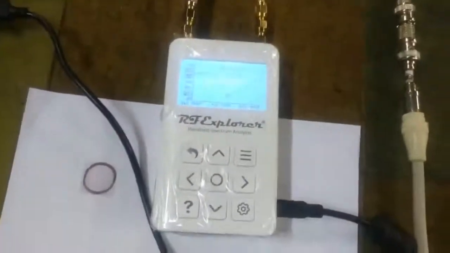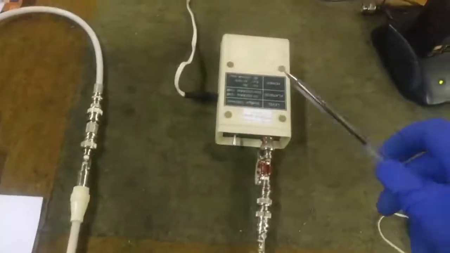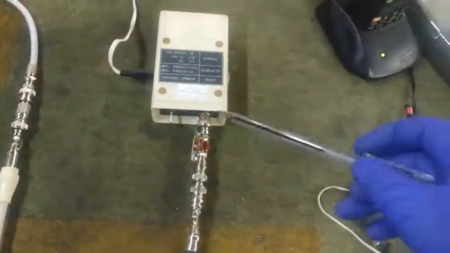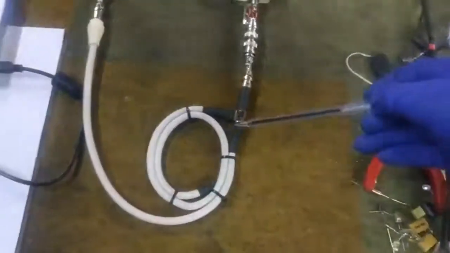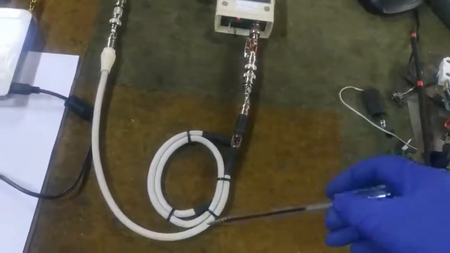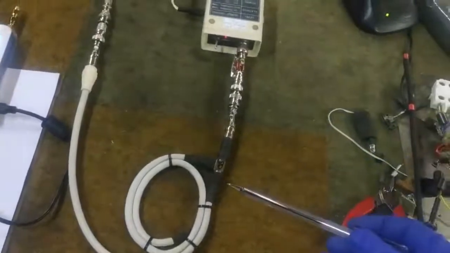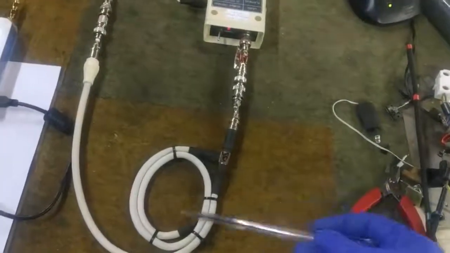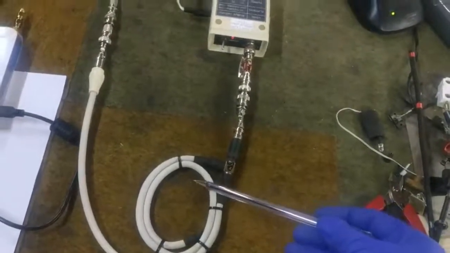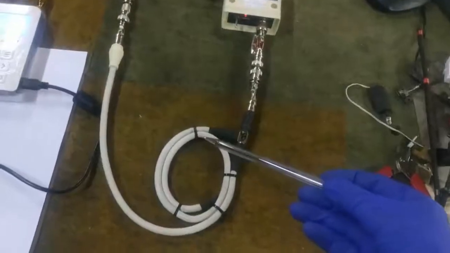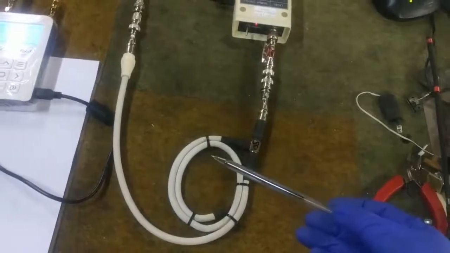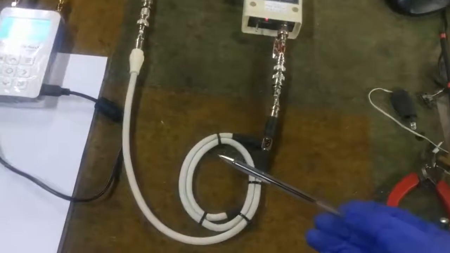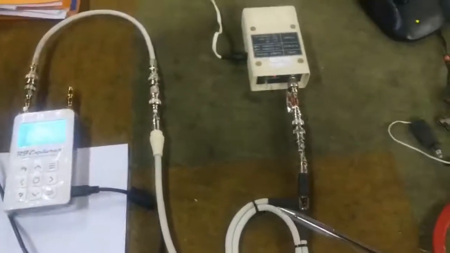But nonetheless, the basic setup is we have a generator, which has DC blocking circuitry, and it goes into the actual notch filter. Now, what is a notch filter? A notch filter is basically a piece of coax, precisely cut to a quarter wavelength of the frequency that you want to attenuate. It presents basically like a short circuit to that particular frequency.